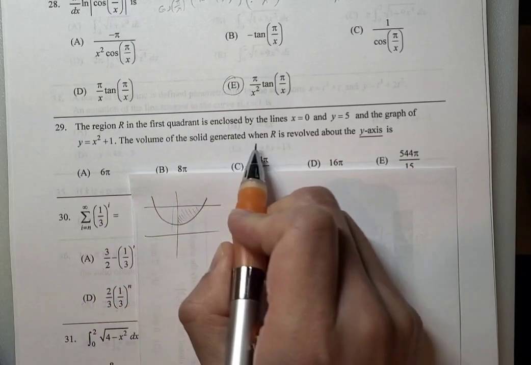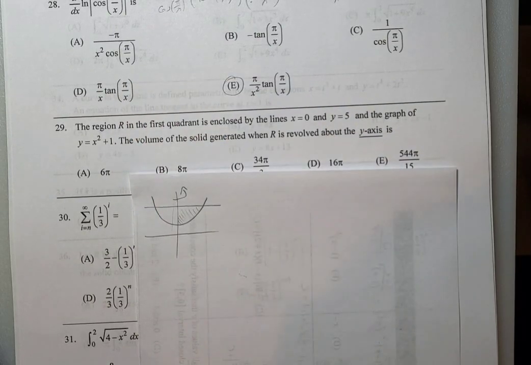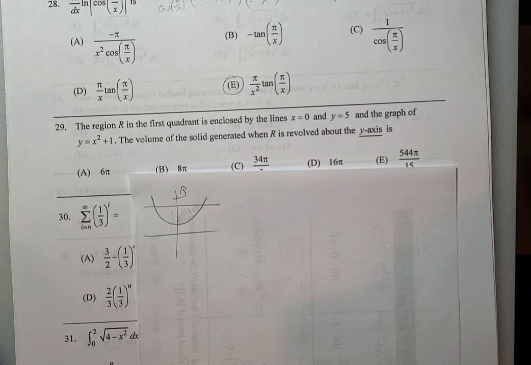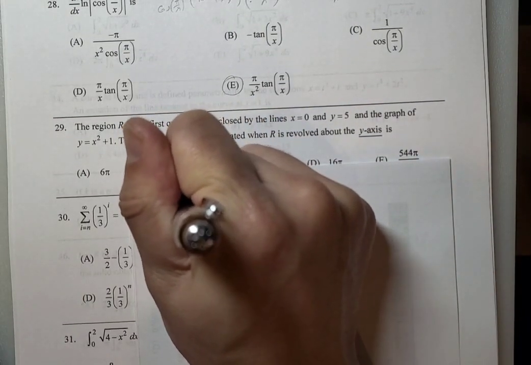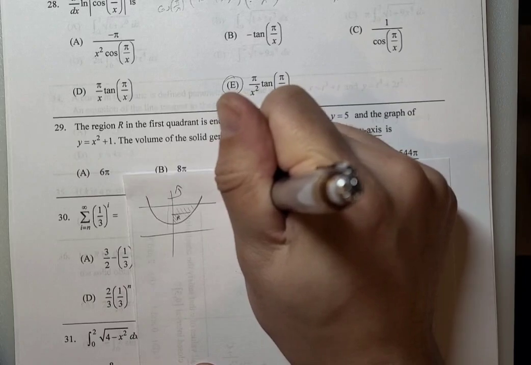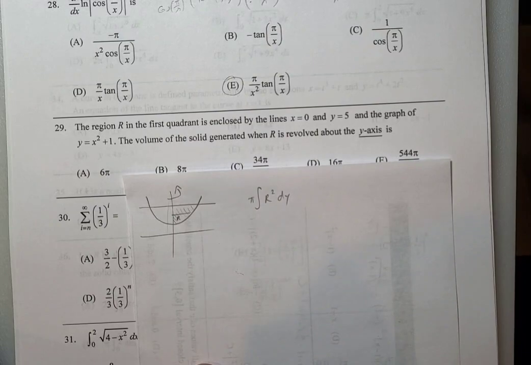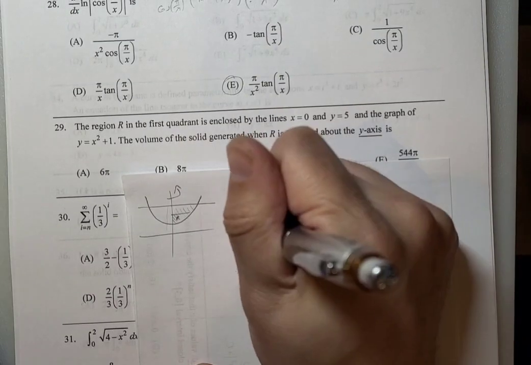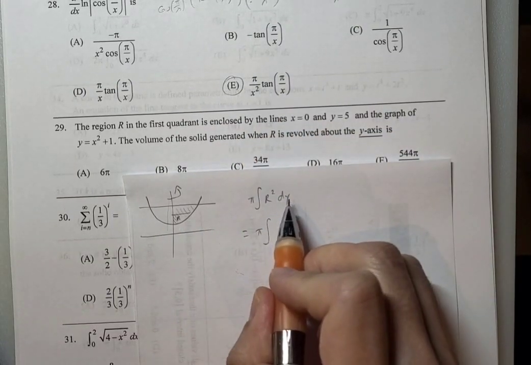The volume of the solid generated when R is revolved about the y-axis is, when we revolve around here, we could use either the shell method or the washer method, doesn't matter. Let's just use the washer method. So we can draw a representative R, the representative radius. We know that it's pi integral r squared dy. Now, what are our limits of integration? This is in terms of y, so we need limits in terms of what?